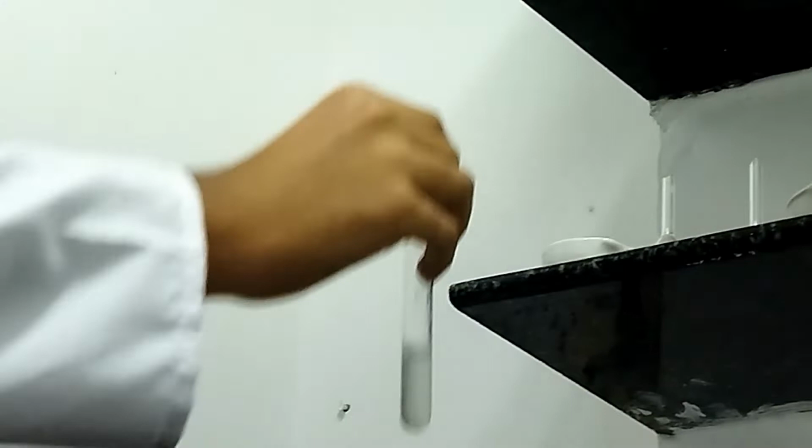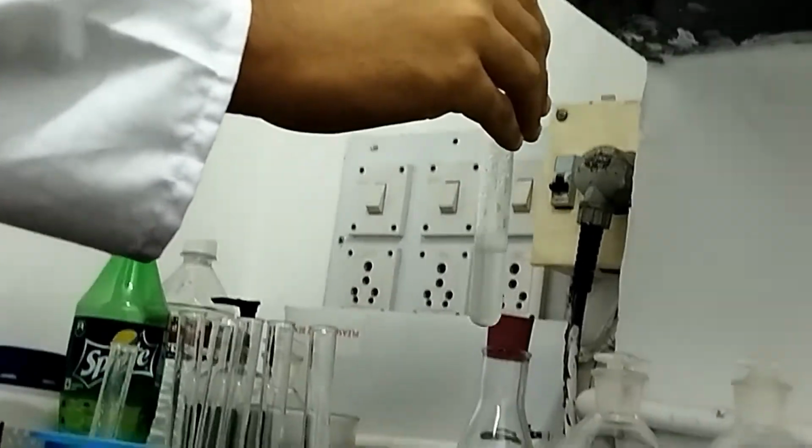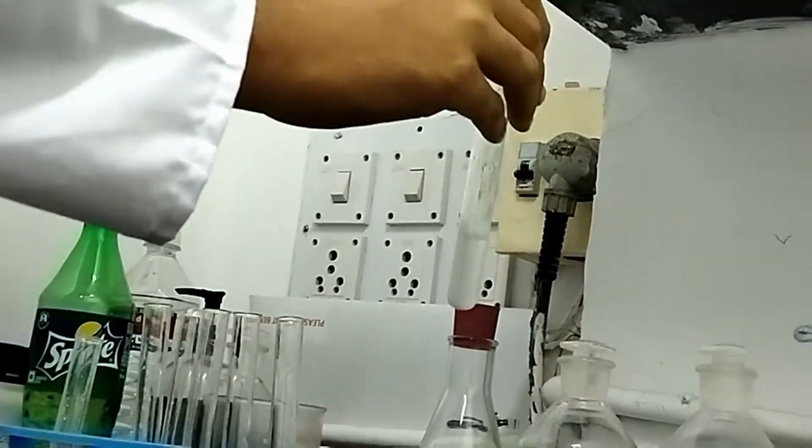As you see, there is no change in the color of vinegar, thus indicating the solution is acidic.